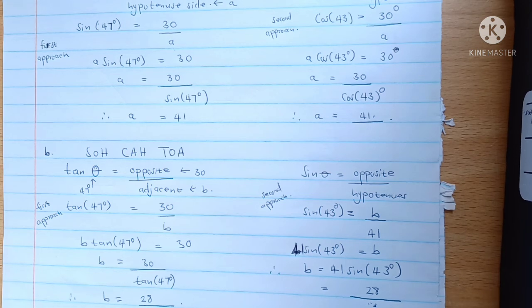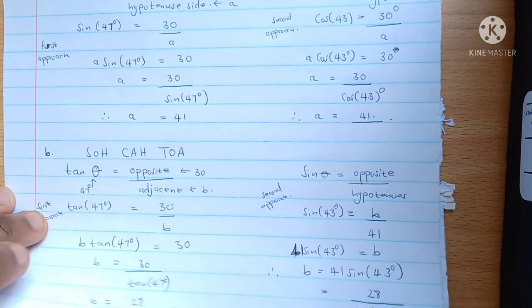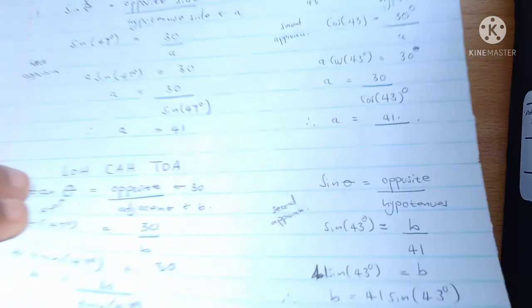Okay, guys. With this time that we are left with, I don't know if it's 15 minutes or what, let's just do another example.